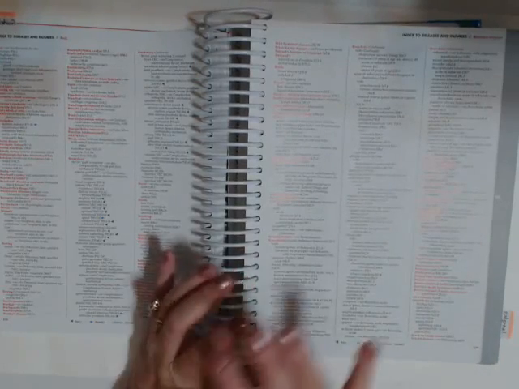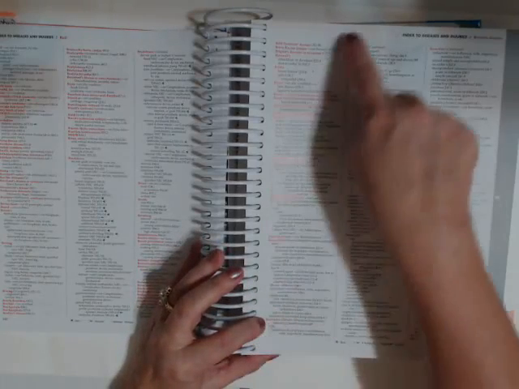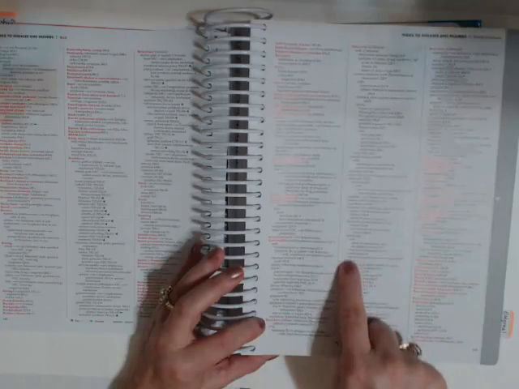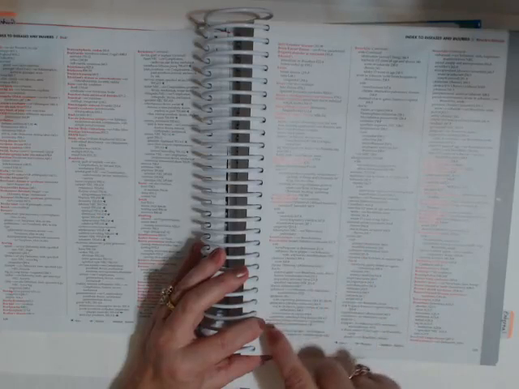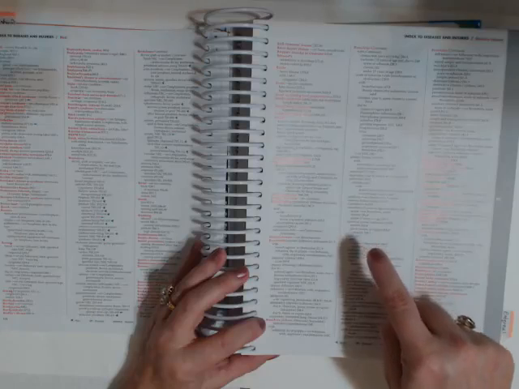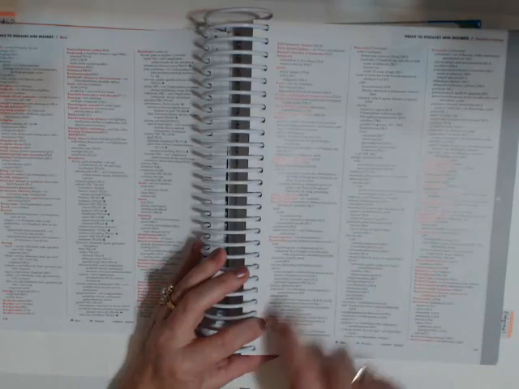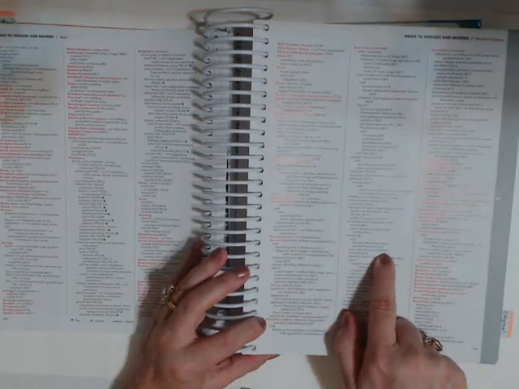Let's say that it's chronic bronchitis. Here we're at bronchitis, we go down to chronic, J42. And if it's chronic bronchitis with asthma, then we would go to bronchitis, chronic, asthma, and it's J44.9.